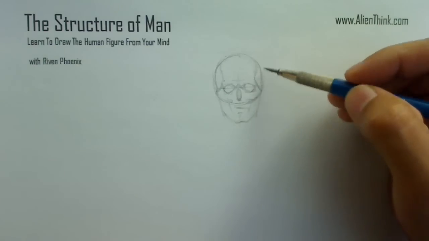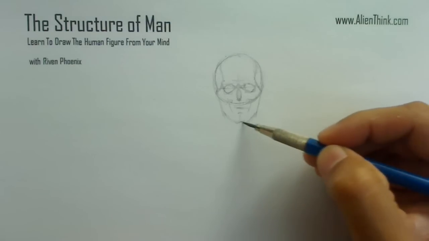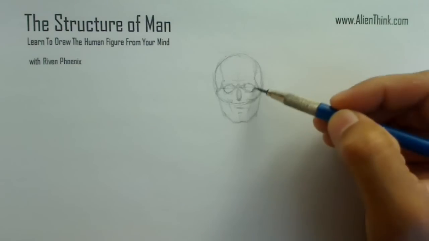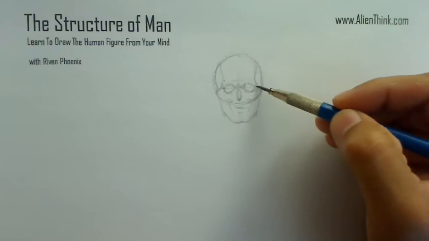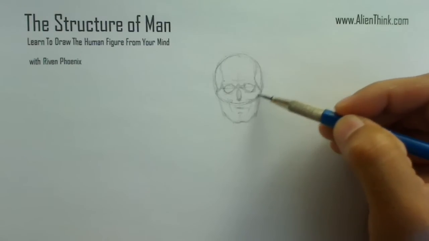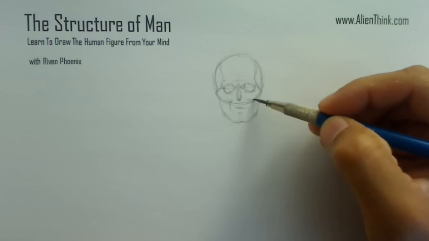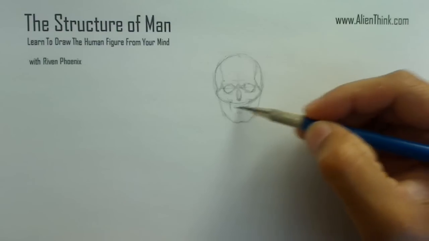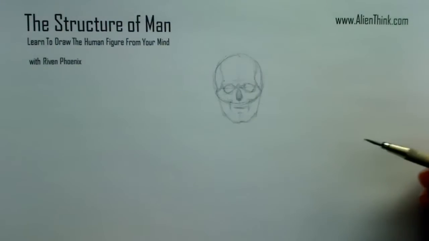You'll notice this if you look at your face in the mirror: where your eyebrow goes, there's this plane, and then there's the cheekbone. And that's it. Once we have this down, we've solved this problem. We've got a skull now.